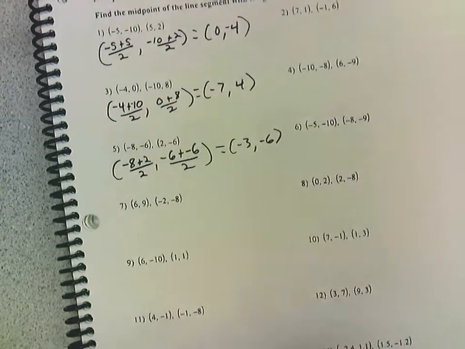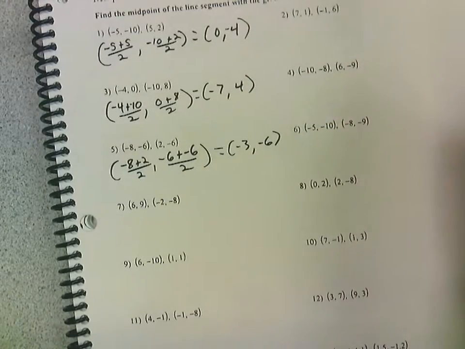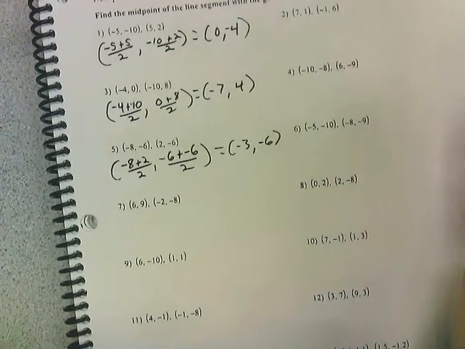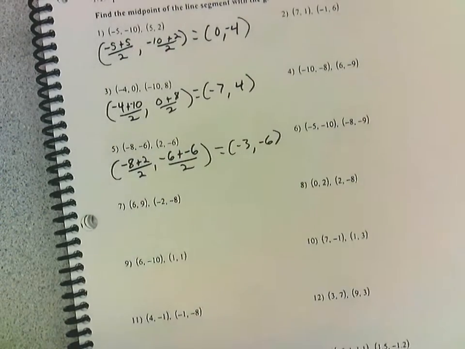Okay? And that's basically all it is to solve for the midpoint: you just take your two x's, add them together, divide by 2. Take your two y's, add them together, divide by 2. And that's it.